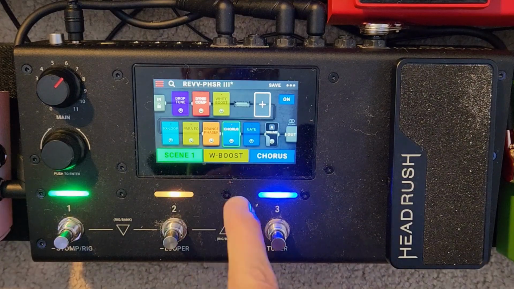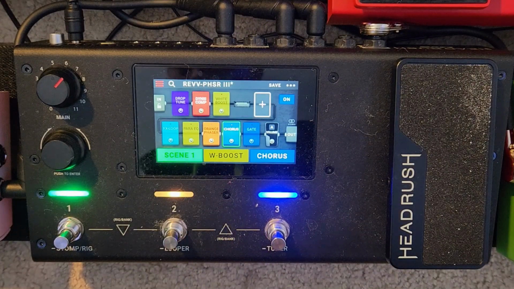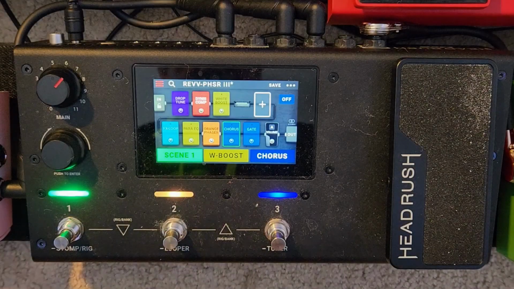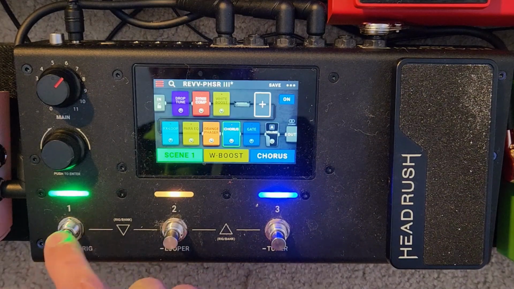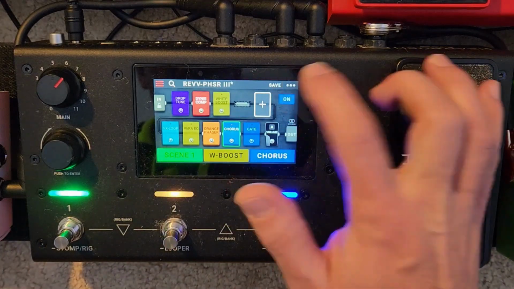Notice the chorus stayed the same when I selected my different scene. And if I don't want the chorus on when I'm on clean mode, just select that off. And the only thing you can hear now is that phaser. And I can re-engage it if I want to. So just some cool little things you can do. And then another real quick thing I'll show you.